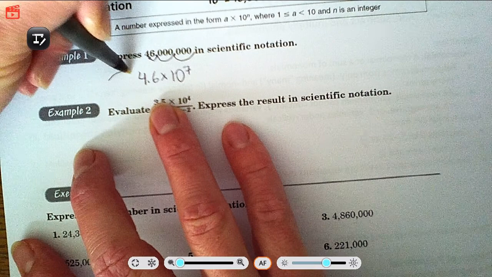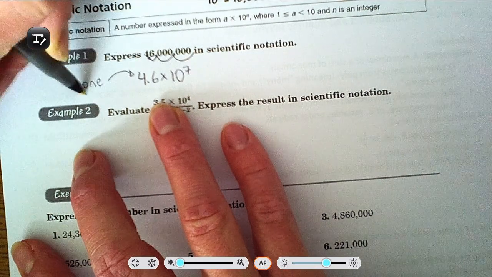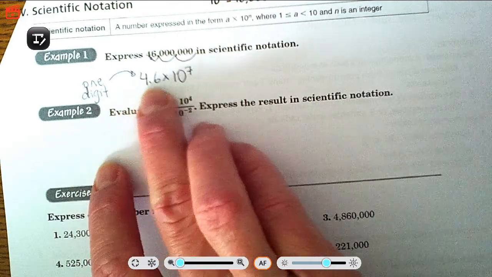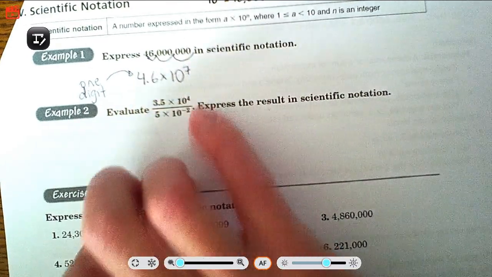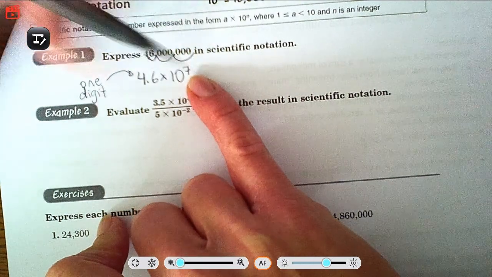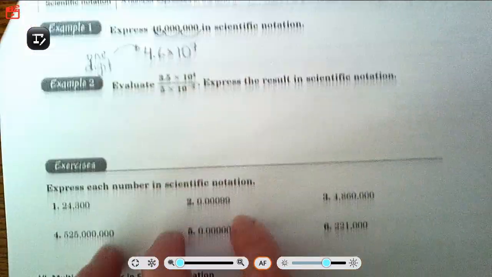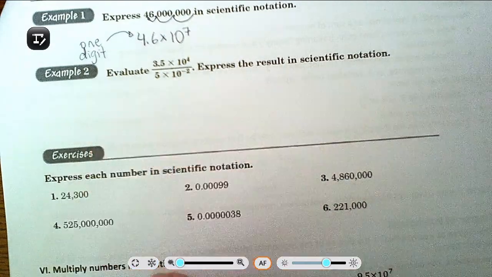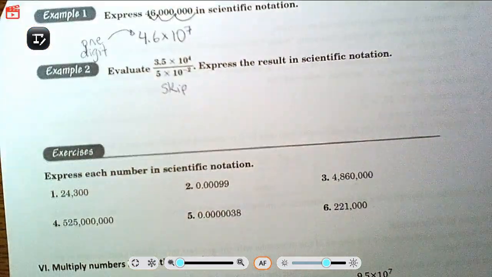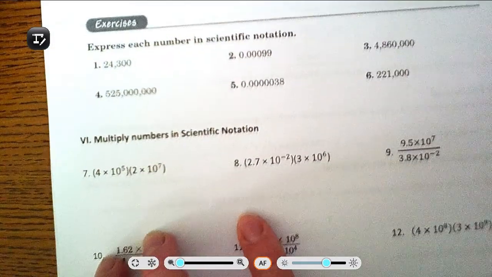We always want to make sure that there is only one digit in the ones place, and that all the rest of the digits are after a decimal. And then you count how many decimal places you moved to make this to that power. Now, I'm going to come back to this idea, so skip for now. Okay, express each number in scientific notation.